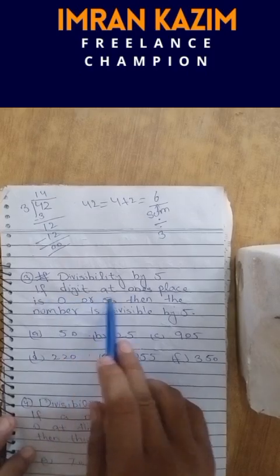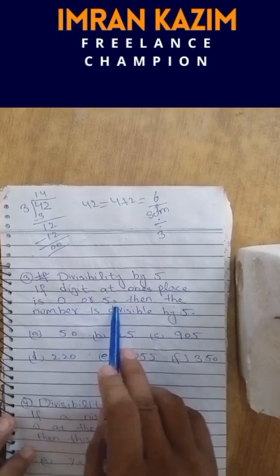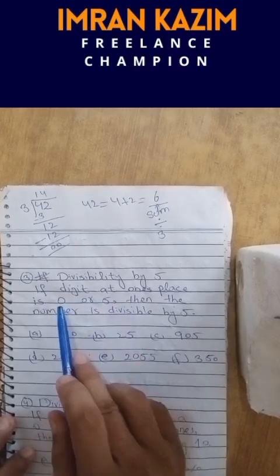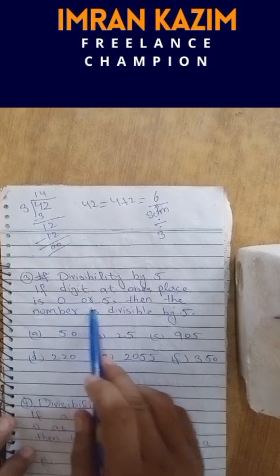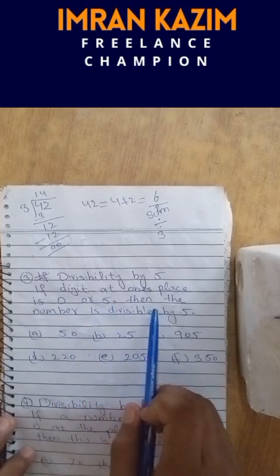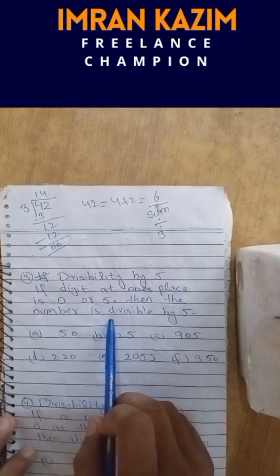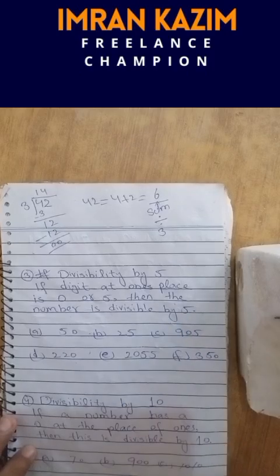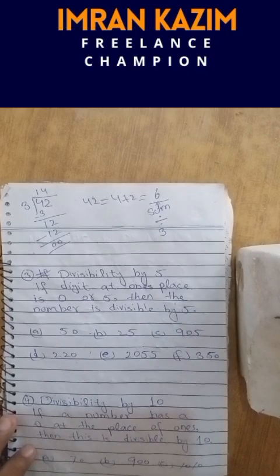If the digit at one's place is 0 or 5, if we have this digit at the place of ones, then the given number is completely divisible by 5.